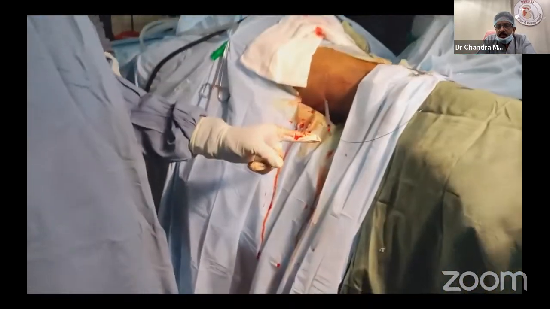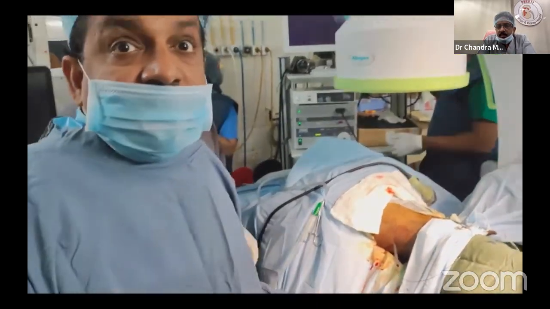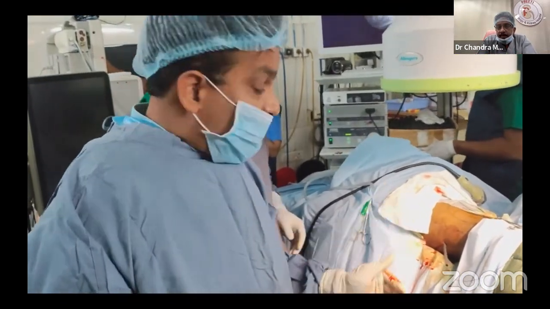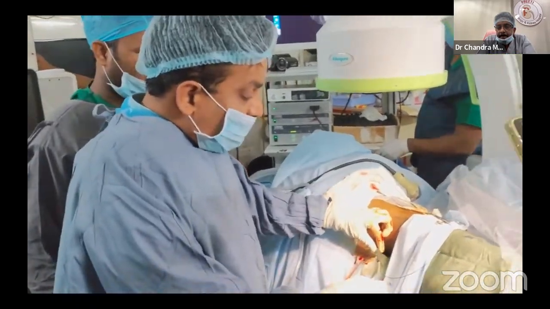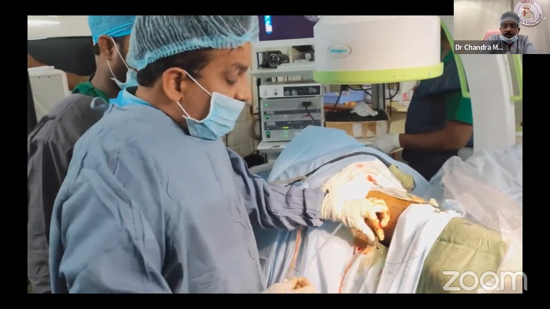See, it is coming out. Saline. Mild hematuria, no problem. Let us see how it is inside, whether the infundibulum and the periphery of the calyx are there or not. Very important: when he is pushing, you can suck it out without removing the guide wire.